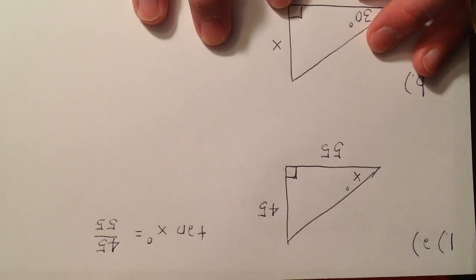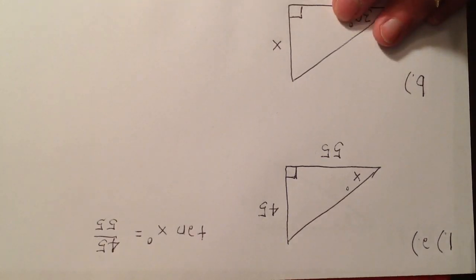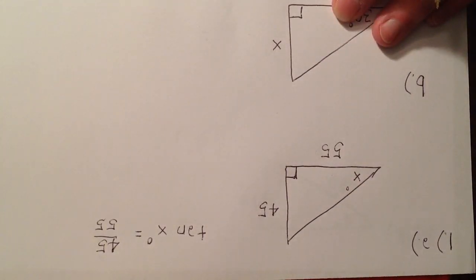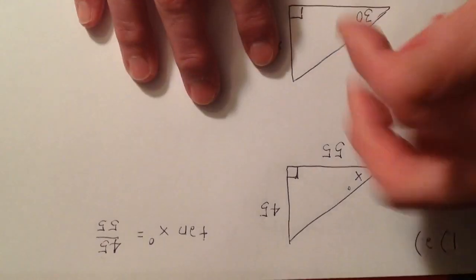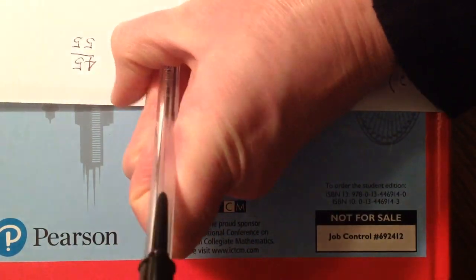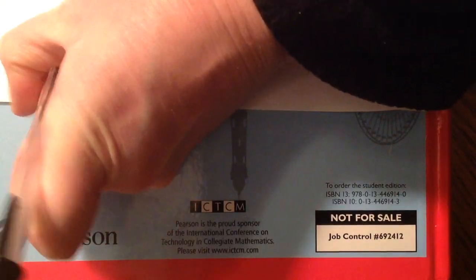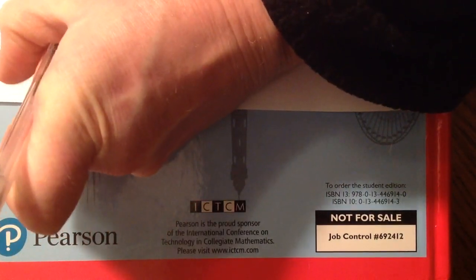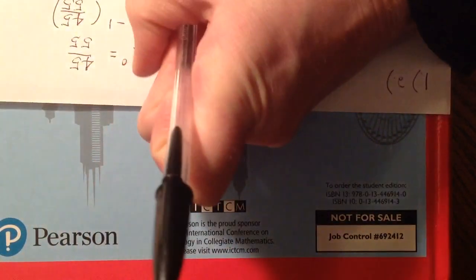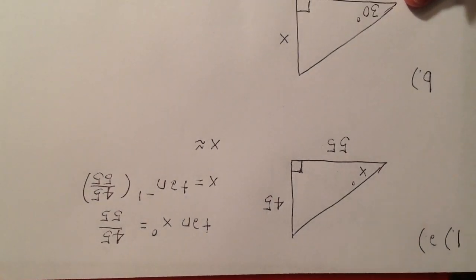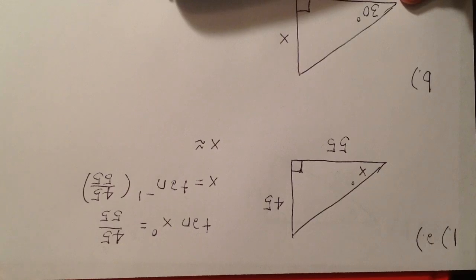And how we're going to solve this with our calculator when we're finding a missing angle is to use the inverse trigonometric function. That would be the inverse tangent. And so x is going to be equal to the inverse tangent of 45 over 55. As we find missing angles, we want to round angles to the nearest degree, while we round sides to the nearest tenth.